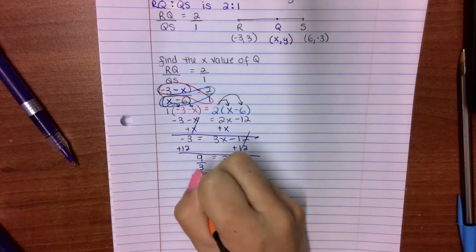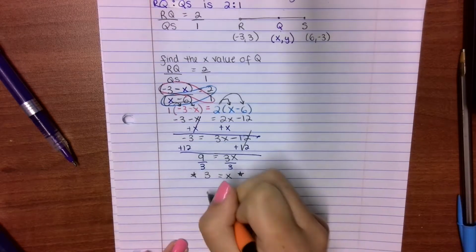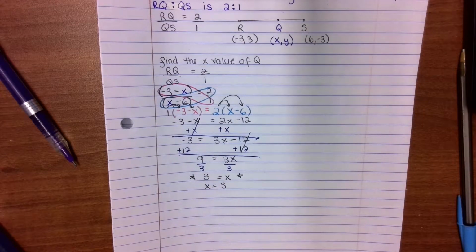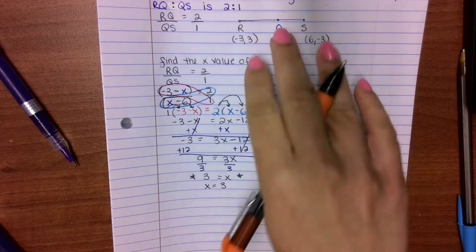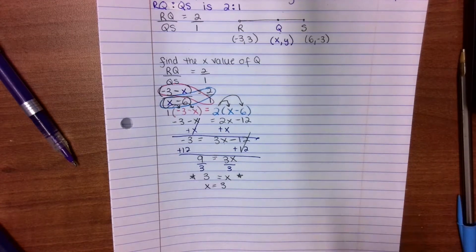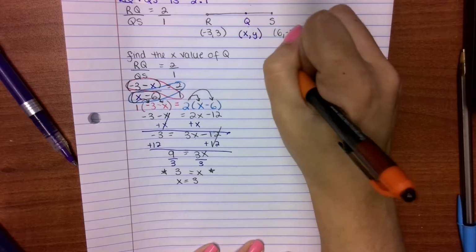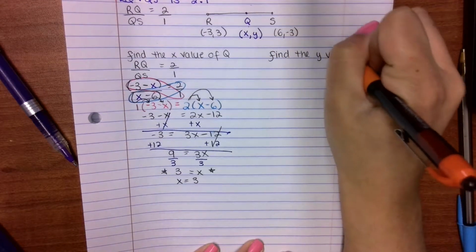And I'm going to put a star. And if you don't like it like this, you can always rewrite it as x equals 3. Same thing. Okay? So that's how we find the x value. Now we're going to find the y value of q. And it's the same routine. Instead, we're just going to focus on the y values.